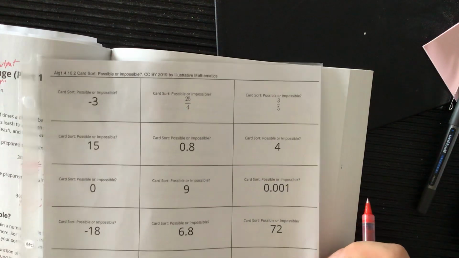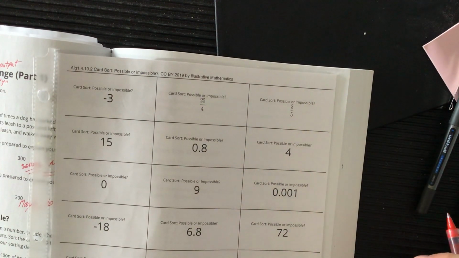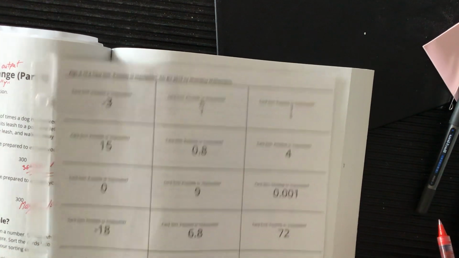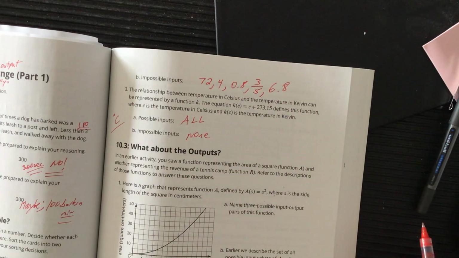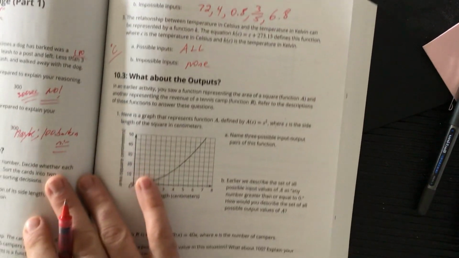I'm not saying, wait, do we need that? I mean, 3/5 is 0.6 degrees. So I would say they all work. Temperature, it doesn't matter if it's a decimal or fraction. Most of the time we worry about whole numbers, but it is possible.